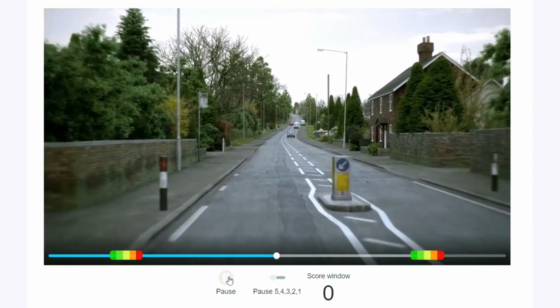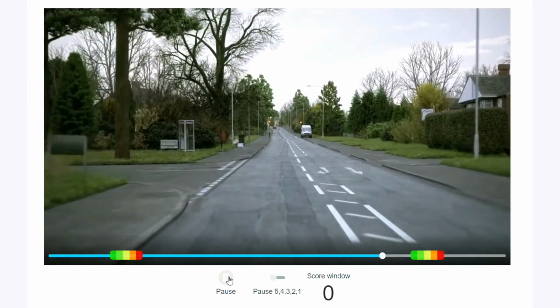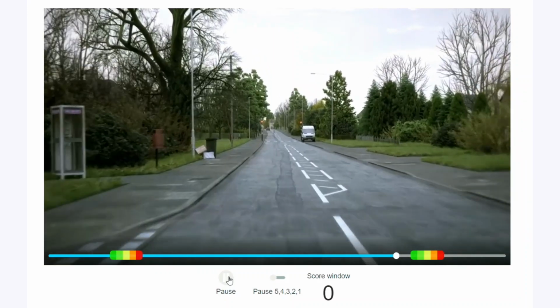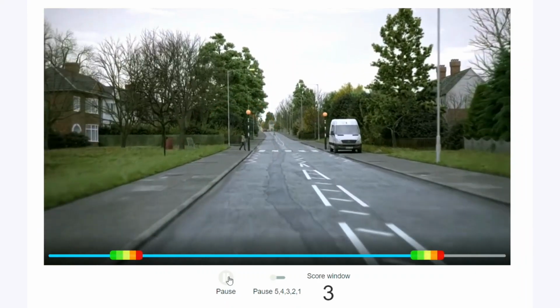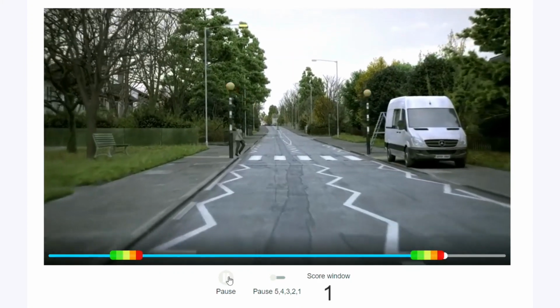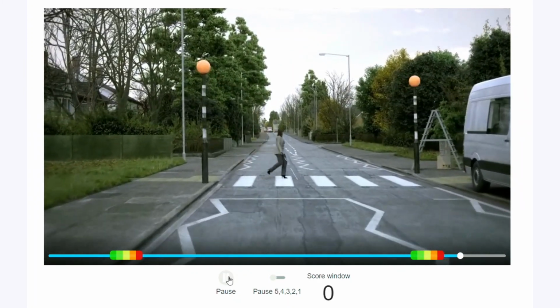Further down the road, you see a flashing yellow Belisha beacon indicating a pedestrian crossing. You spot a pedestrian at the crossing moving to cross the road. As soon as she starts walking towards the crossing, she becomes a developing hazard.